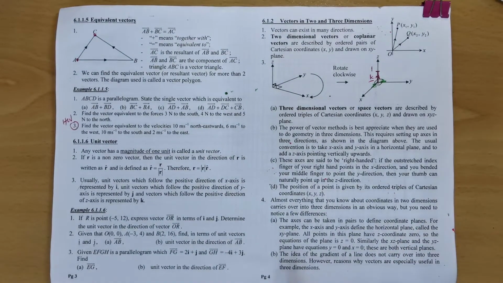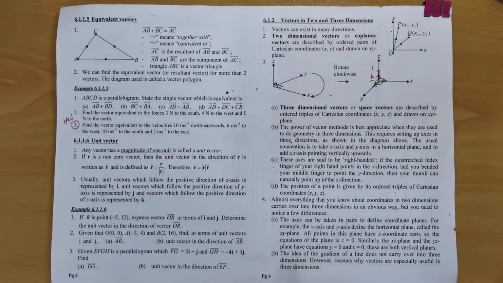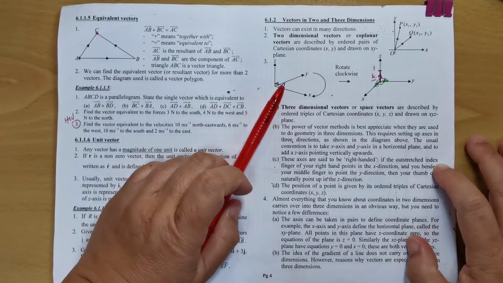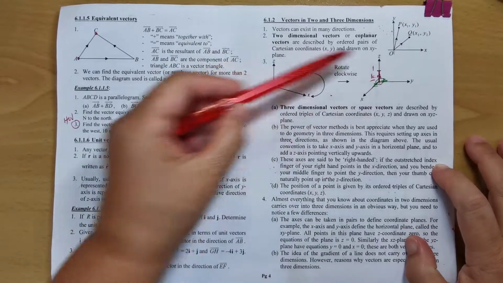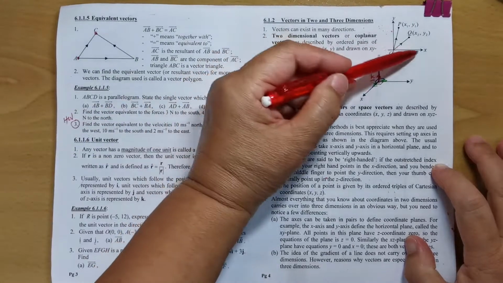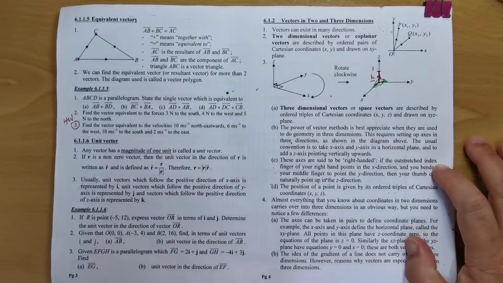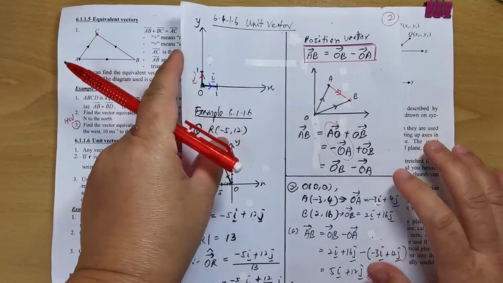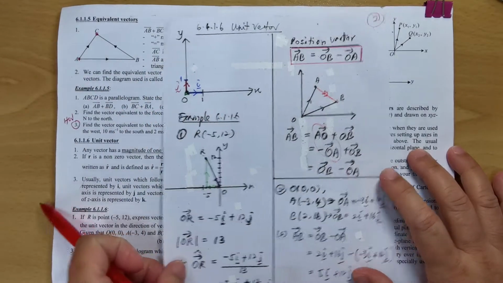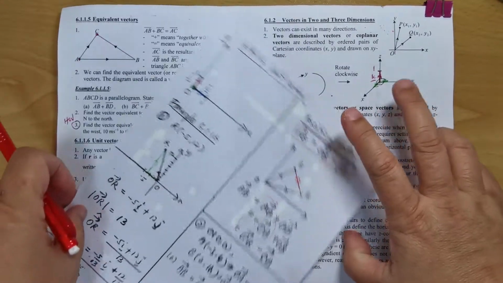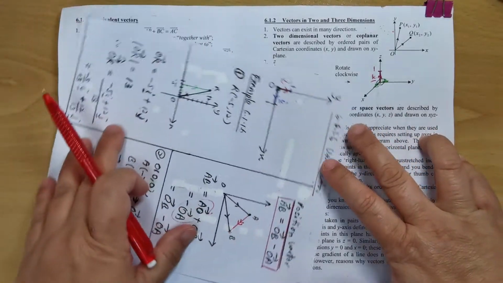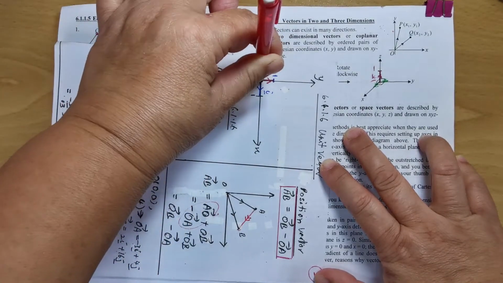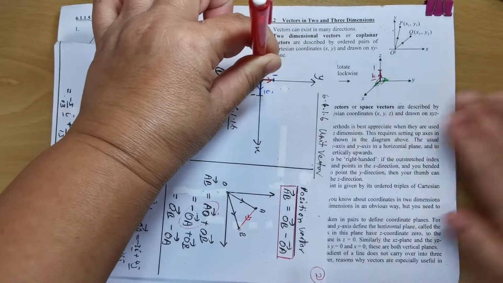Okay, so now we are going to the 3-dimensional vectors. So this is the diagram of the 3-dimensional vectors. So the last video I have explained to you a bit how we get this diagram, right? At first is xy axis like this. 2-dimensional is like this, xy. So we rotate this one. You see, rotate clockwise until we get something like this. Then this is the third axis z, which is perpendicular to the horizontal plane.